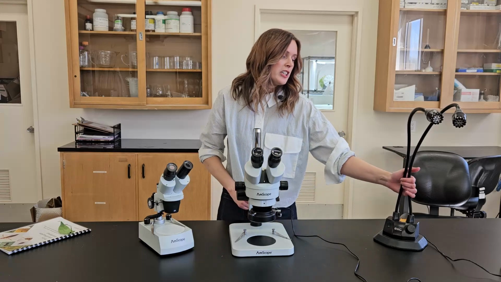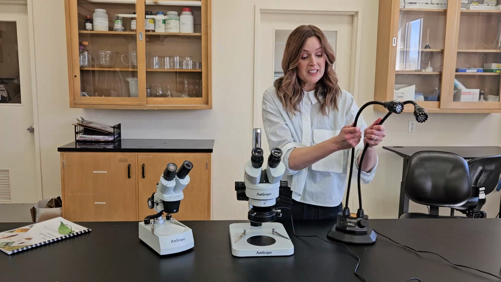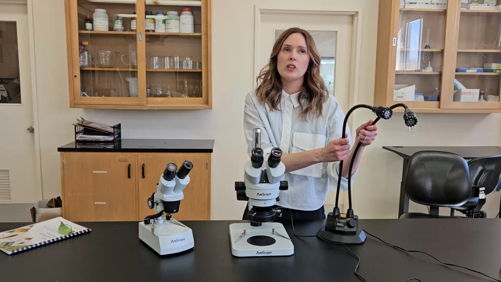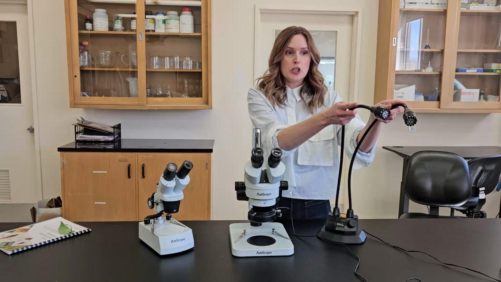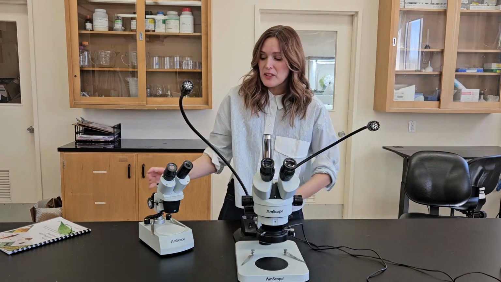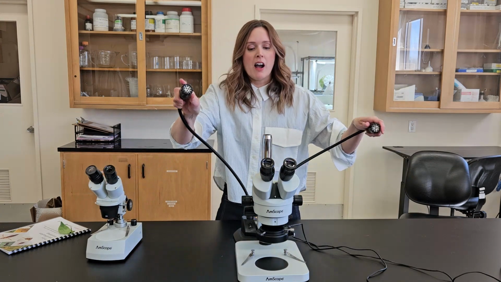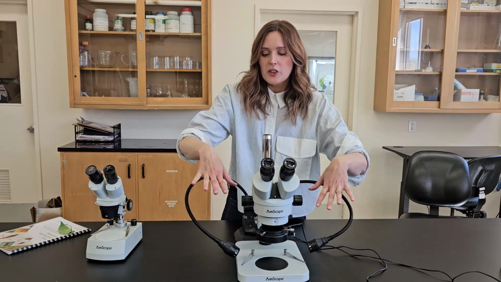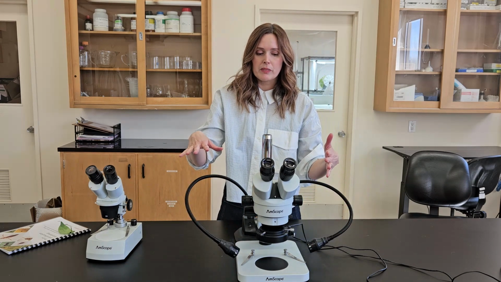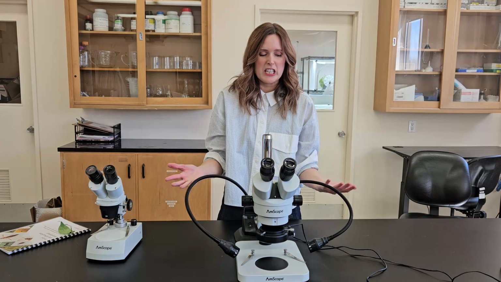The other option, which is more expensive, this can be anywhere from around, we looked it up online, like $130 to like $400, is a gooseneck light source. So these can fit behind your microscope, and you can point them in different directions or just use one. So this can be handy if you're looking at shinier things.